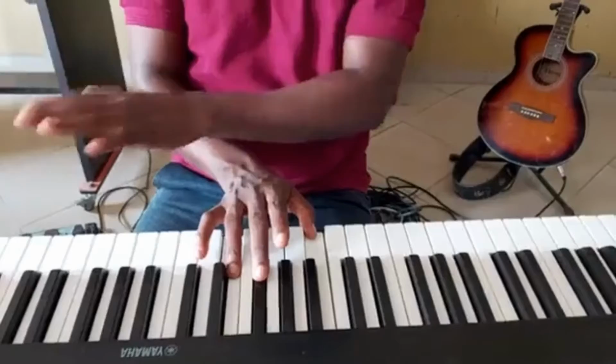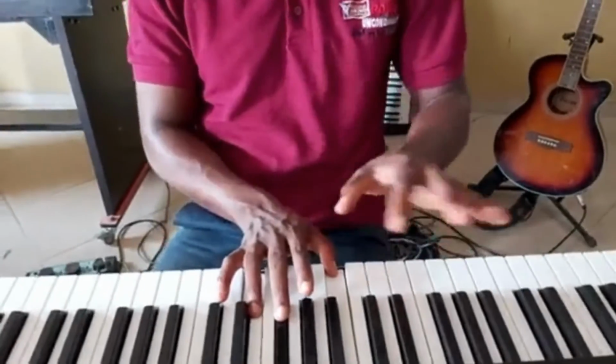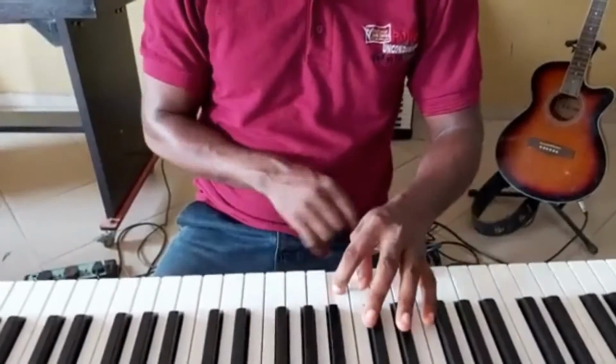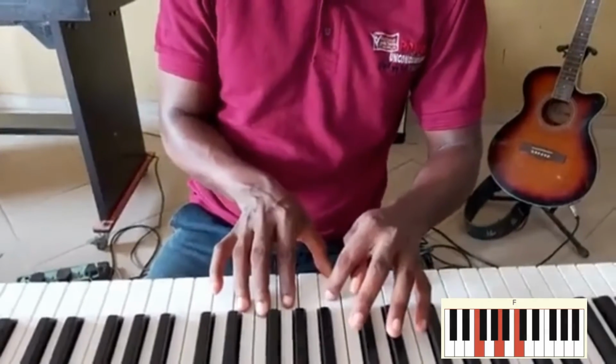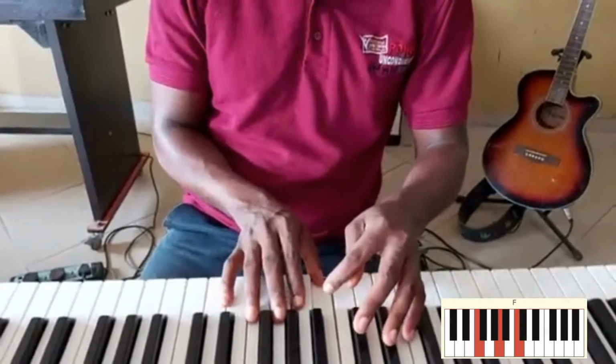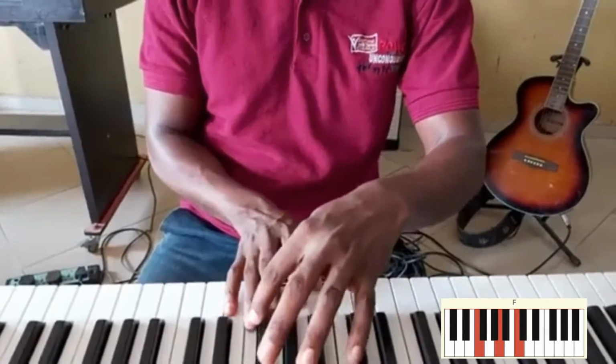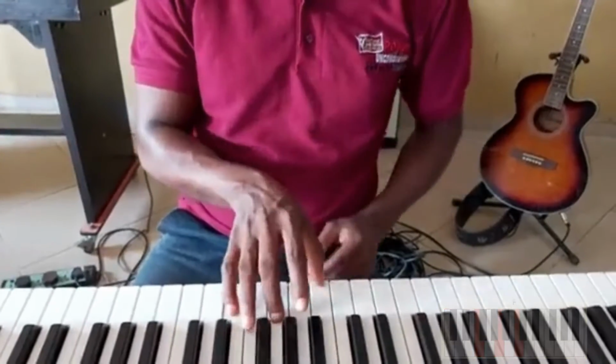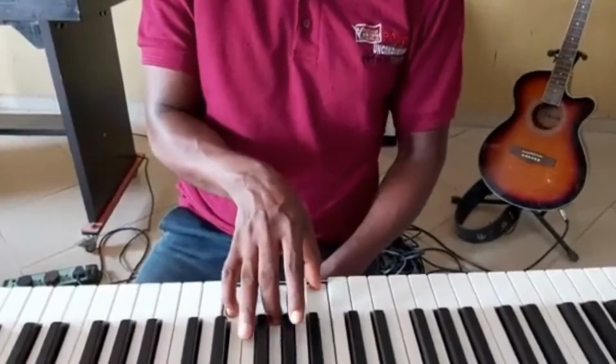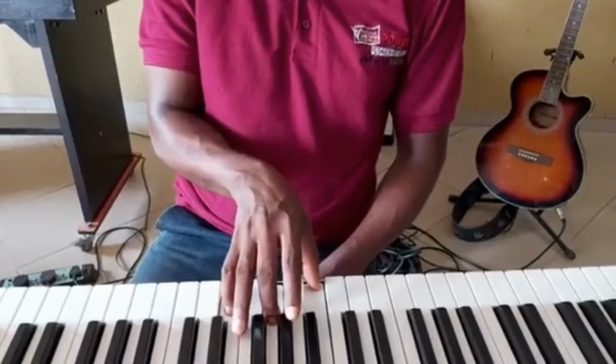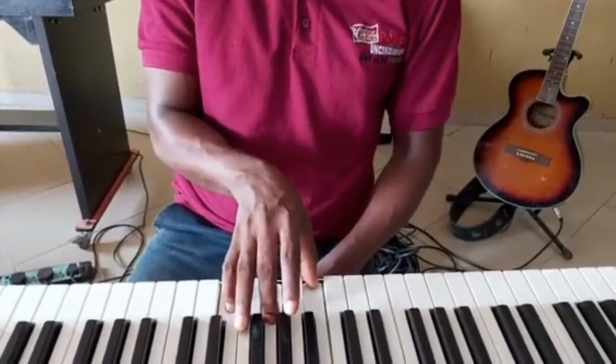Now, I want to build our chords on this primary note of F major scale. So the first one will be on F. Now, which will be our chord 1 for F? It will be this, F, A, and C. So this will be our chord 1 if we are working on F major. This is our chord 1, F major.